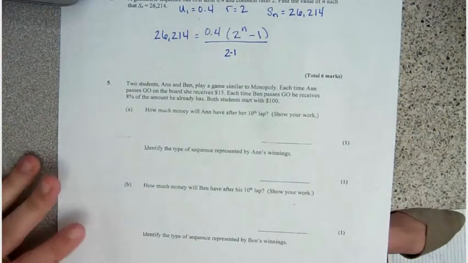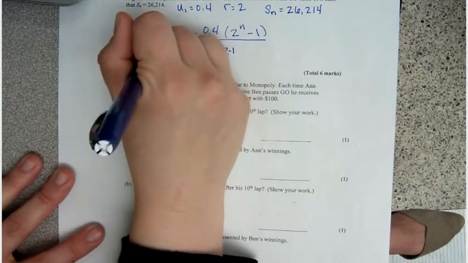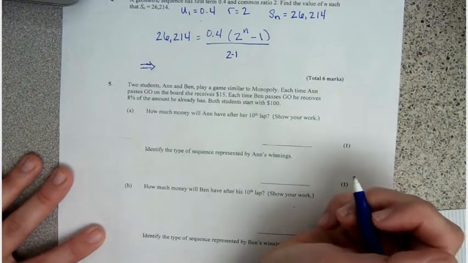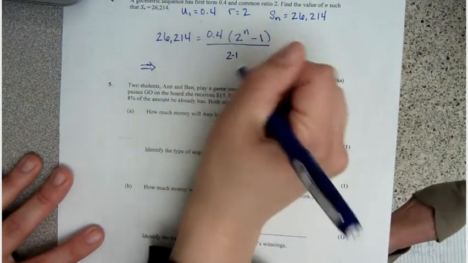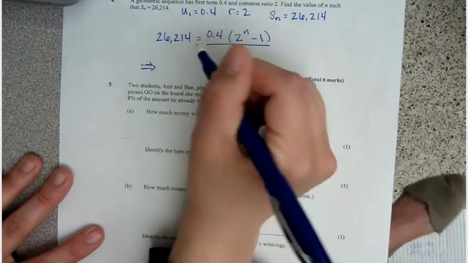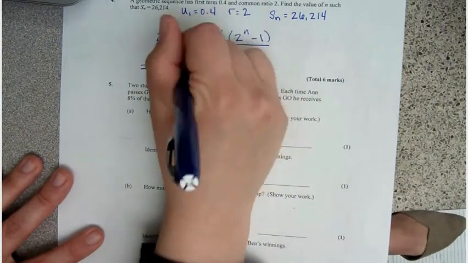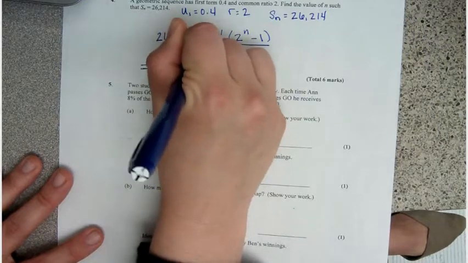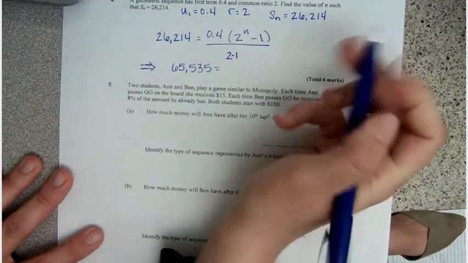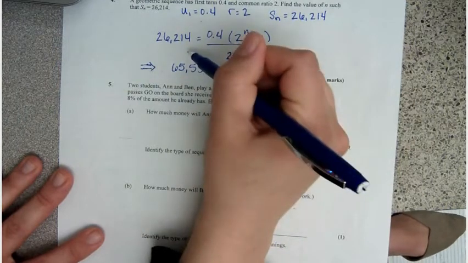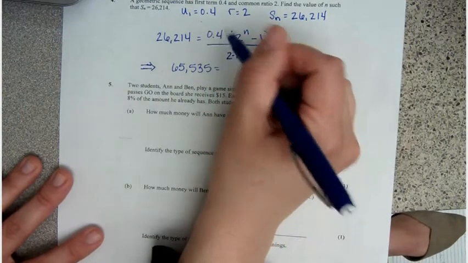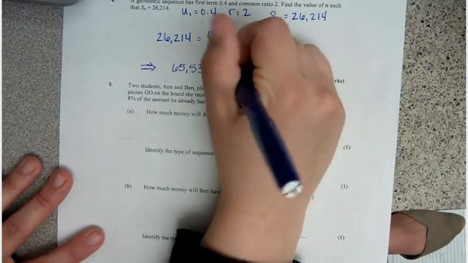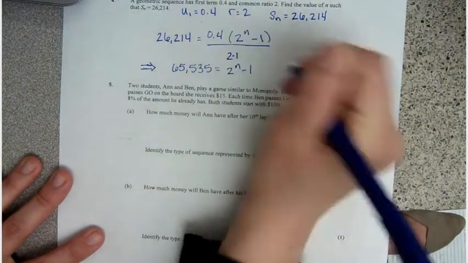Okay, so when we do this, ooh, that was so ugly. We can multiply both sides by 1, not a big deal, divide by 0.4, and we would end up getting 65,535 on our left-hand side. That's after dividing by 0.4. Dividing by a number that is smaller than 1 is going to make your number bigger. And then that should be equal to 2 to the n minus 1.